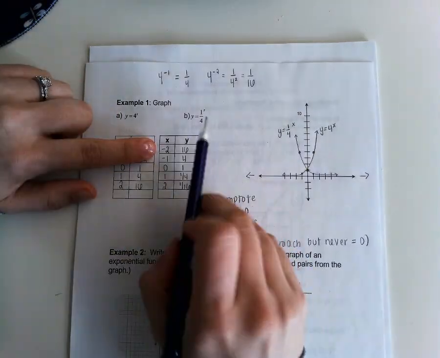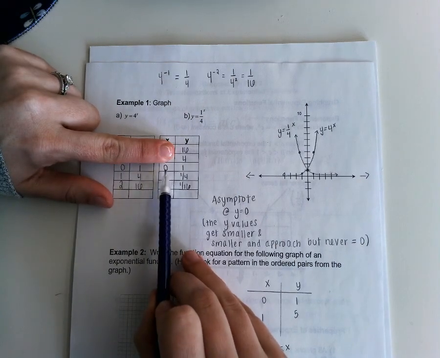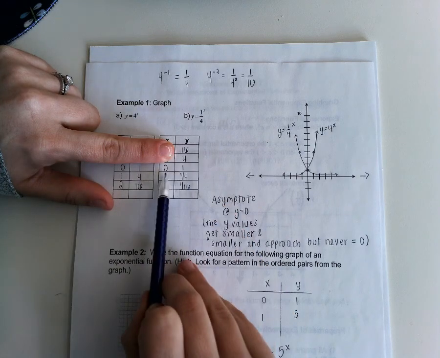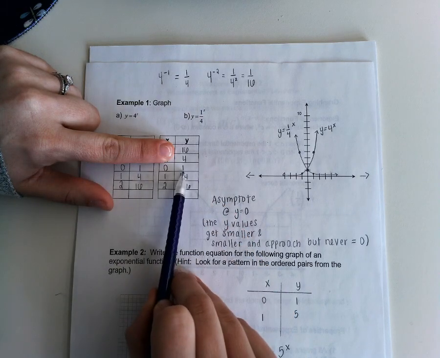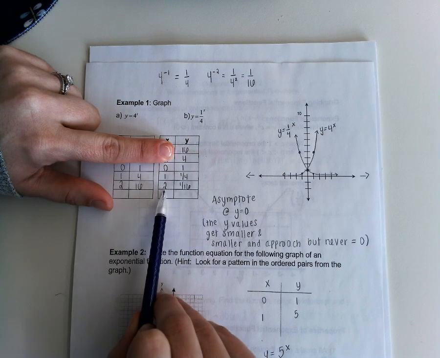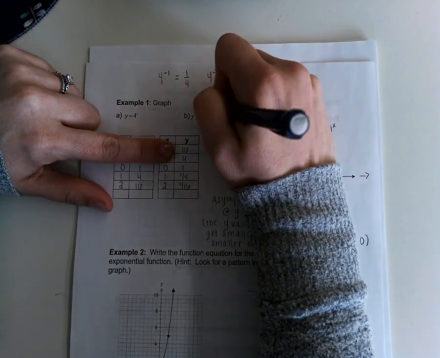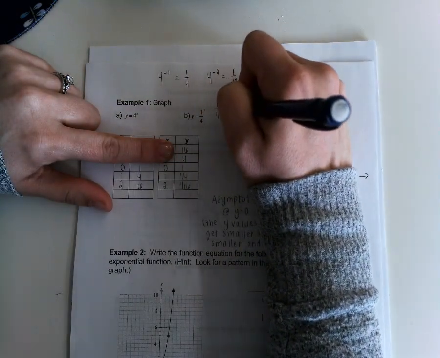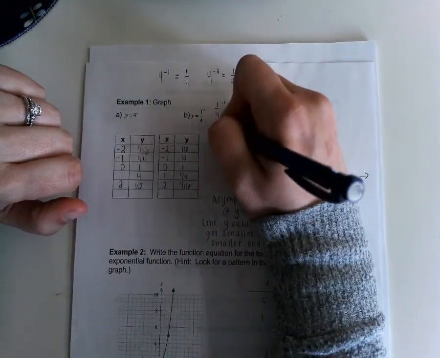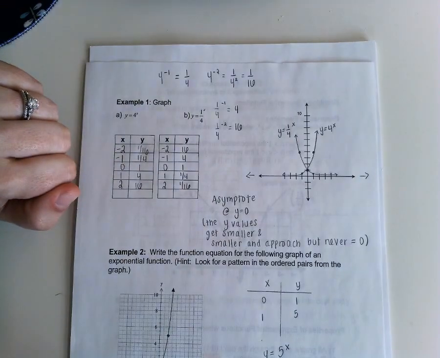When we look at a base of 1/4 to the power of x, again, here, when x is 0 or 1 or 2, we're just plugging in. So 1/4 to the power of 0 is just 1. 1/4 to the power of 1 is 1/4. 1/4 to the power of 2 is 1/16. With these ones, when you put in a negative exponent, again, we take the reciprocal and we actually get a positive value. And 1/4 to the power of -2 is 16.